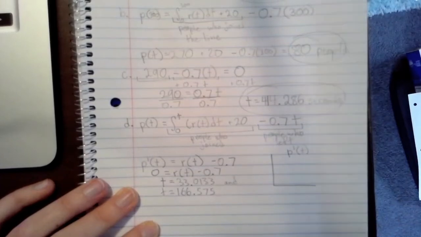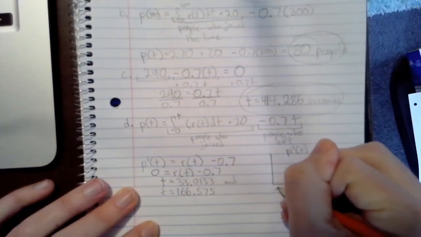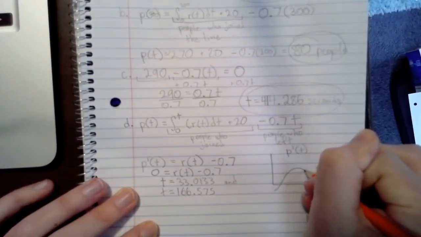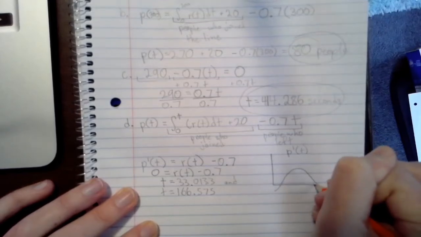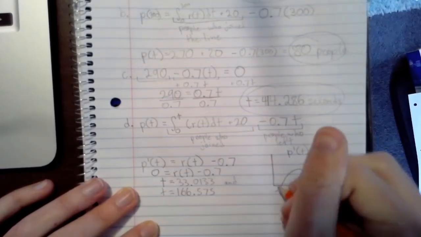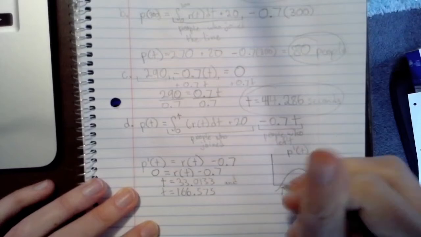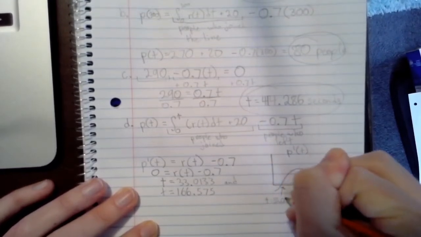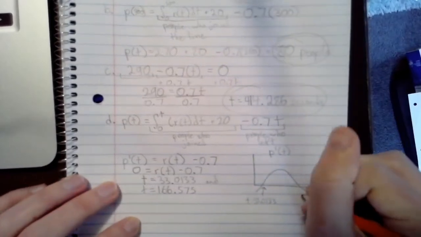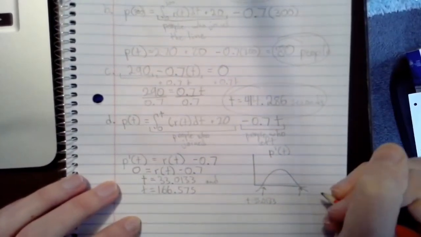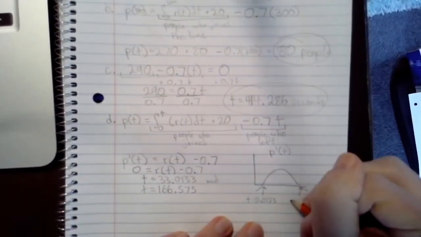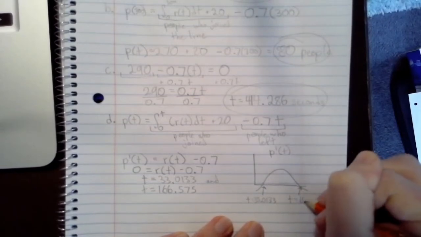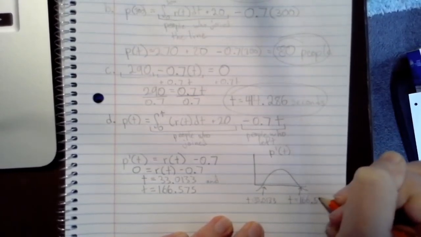Now this is what the graph of the first derivative of our population looks like. It's a little something like this. And right here we've got t equals 33.0133, and right here we've got t equals 166.575.